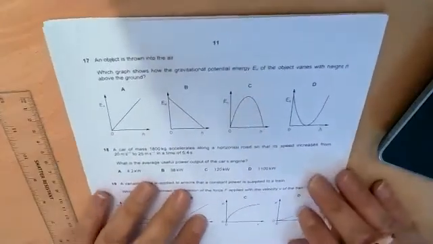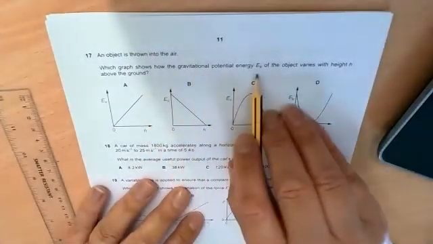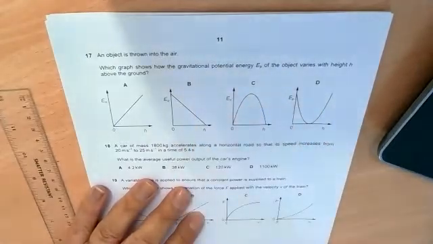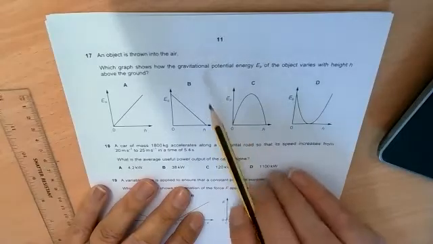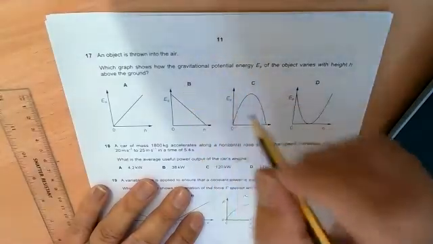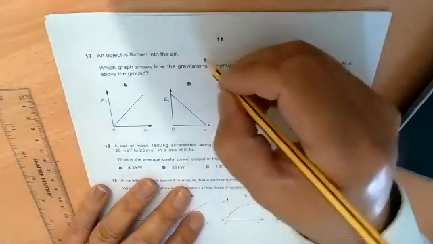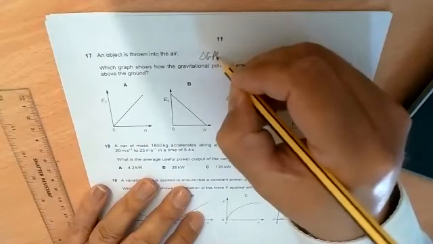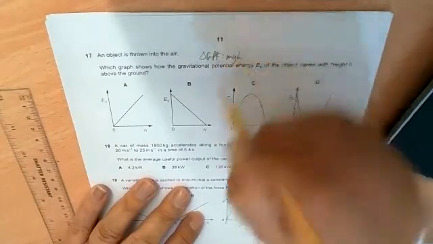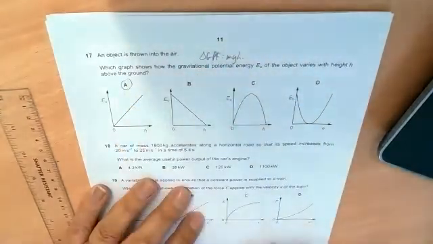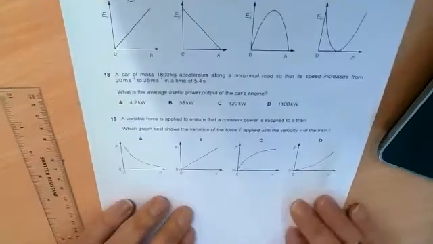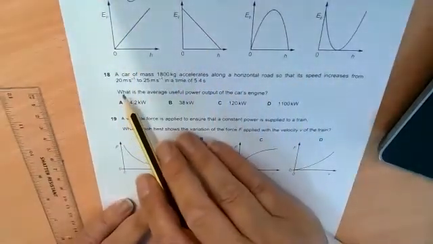So then you're shown an object thrown into the air. Which graph shows how the gravitational potential energy varies with the height above the ground? A lot of people think it's time. Oh, if it's time, it's going to be following that one. Not necessarily, okay? So we're thinking about what happens to its gravitational potential energy varied with height. Well, we know, as long as we're not going off into space, that delta GPE equals mgh, so it's proportional. So the answer is simply A. A lot of people got that one wrong when it was a real exam.